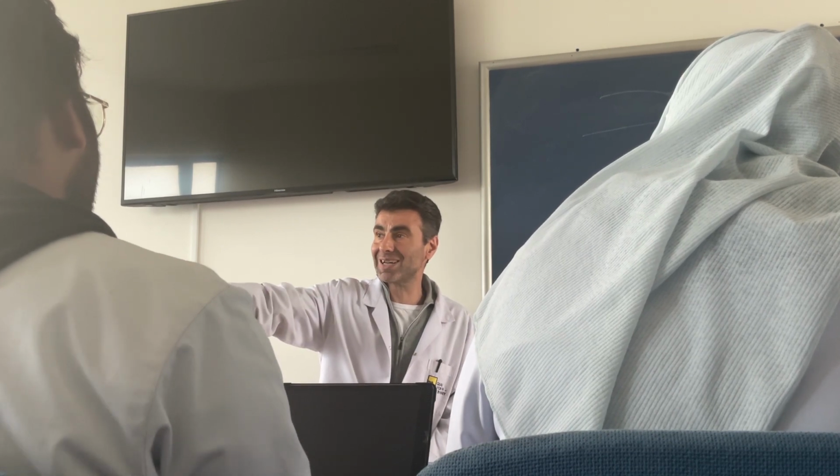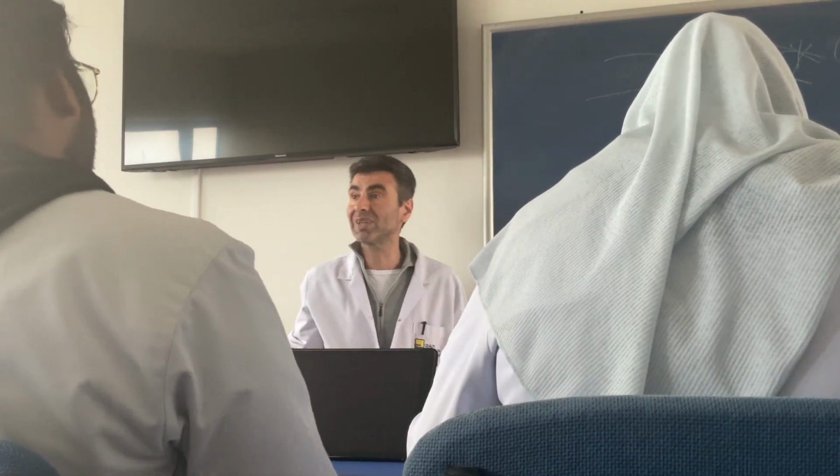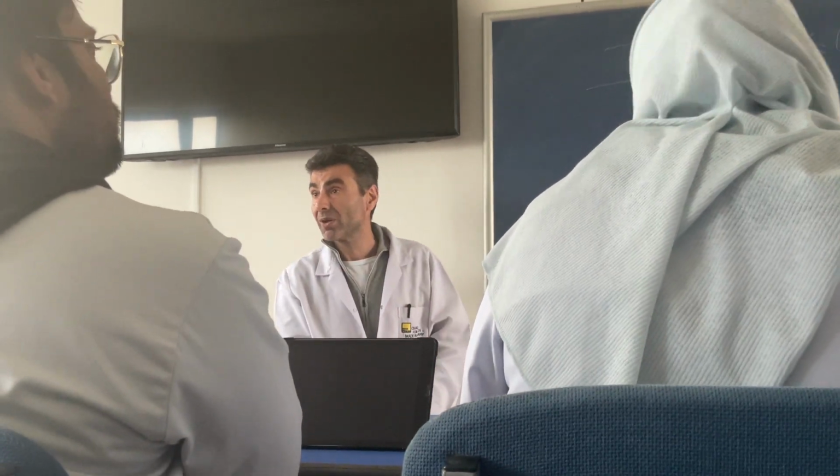Do you see how the color of my fingers has changed? It becomes white. Why? Because the supply is reduced. But the deep vessels provide enough blood to prevent any necrosis. So remember about it. And let's continue.